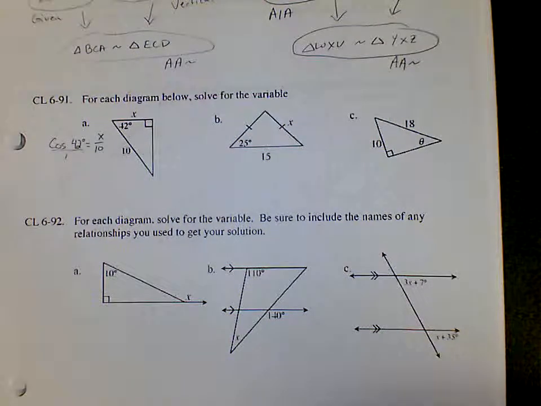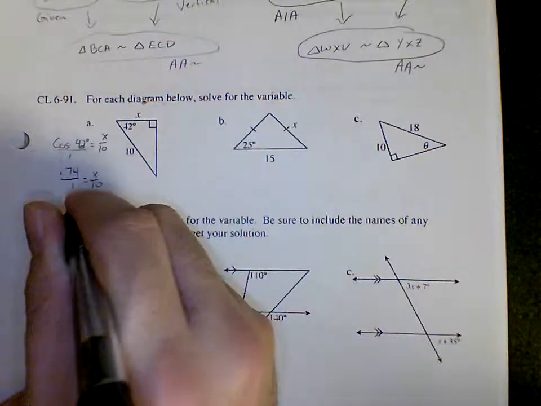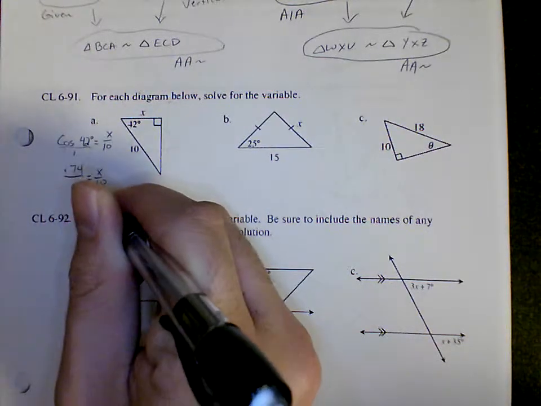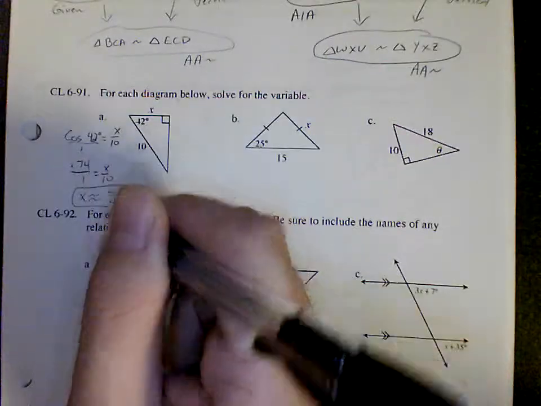First thing we have to do is put cosine of 42 into our calculator, and you should get 0.74. If you did not get 0.74, if you got something like negative 0.3999, that means your calculator is not in the right mode. So don't forget, hit mode, and then scroll down 3 times and go to degree. So make sure you get an answer of 0.74. Now we can cross multiply. 1 times x is x, and 10 times 0.74 is going to give us 7.4. And that will be my answer for that one.